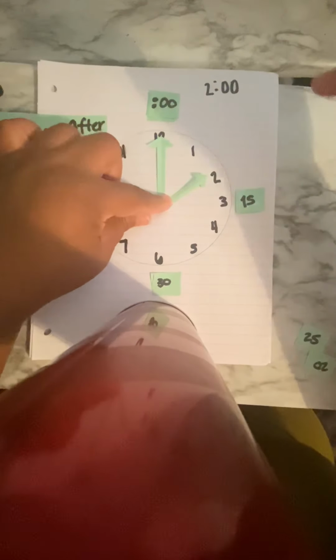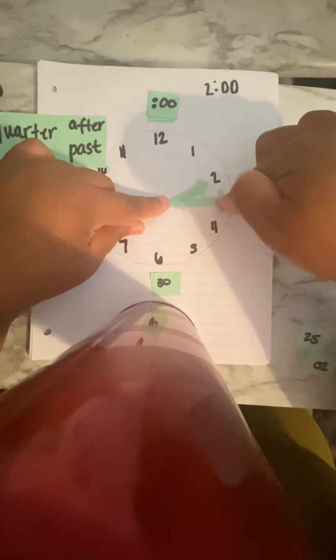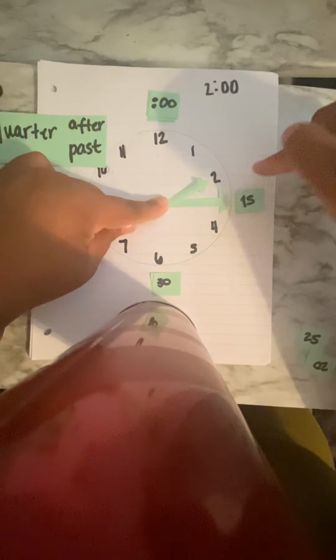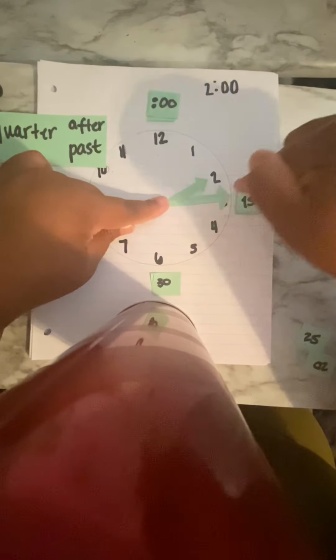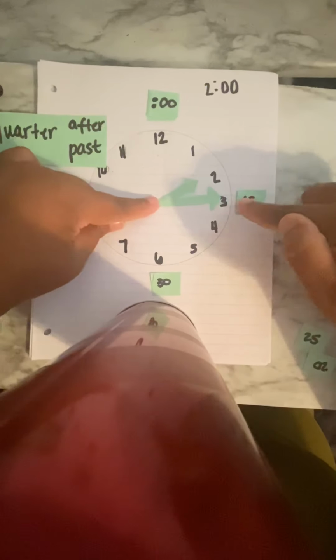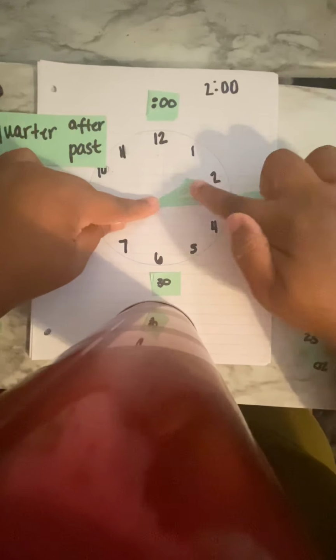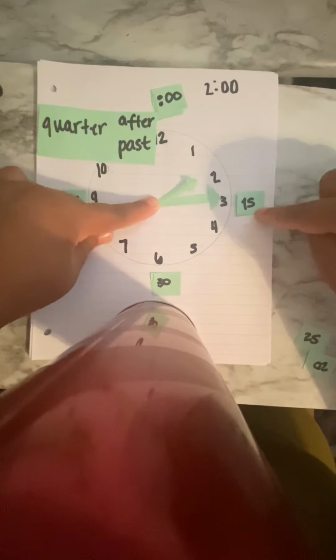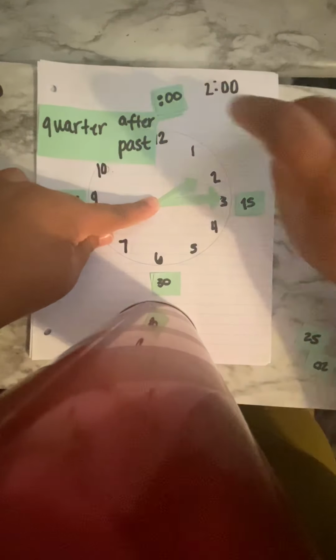Make sure that your hour hand is at 2, and you can make this at home also. So I'm gonna come over with my minute hand, and if you notice, my fingers stayed where they connected and I just moved my minute hand. So now that my minute hand is on the 3, a quarter after 2 is 2:15.